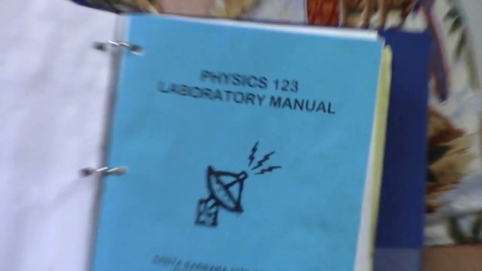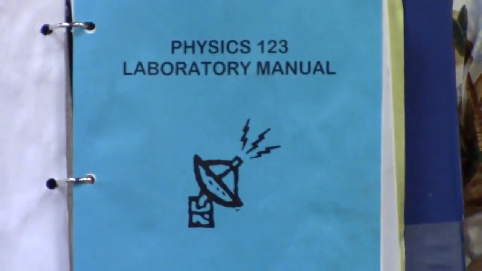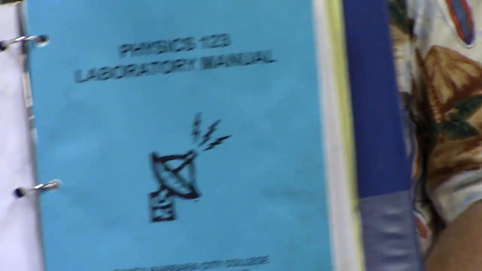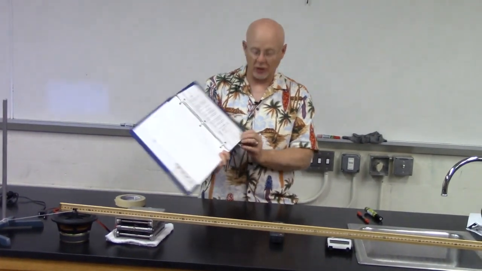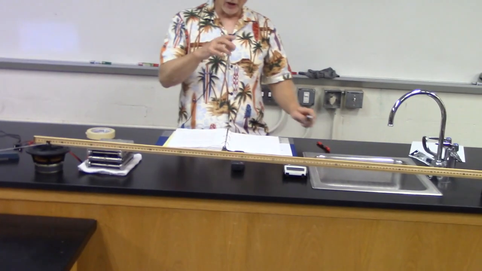This is the hard copy one, and again, you don't need the hard copy one because everything you're ultimately going to be turning in is going to be a PDF anyways. But turn to page 6. Here's my page 6, and you will see the title says string waves. So we're going to make some waves on a string.